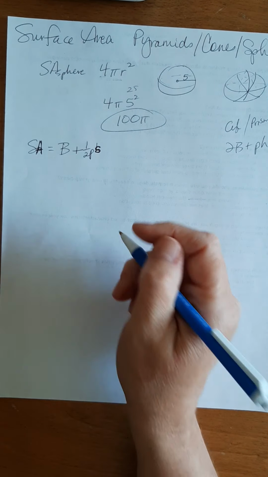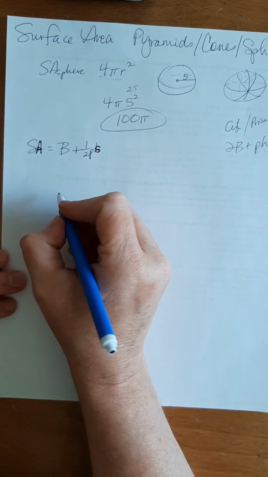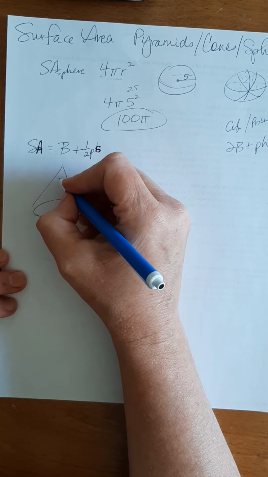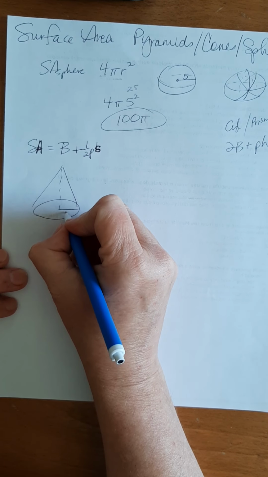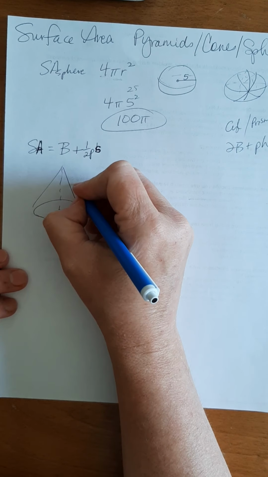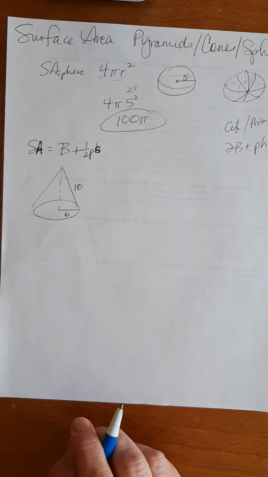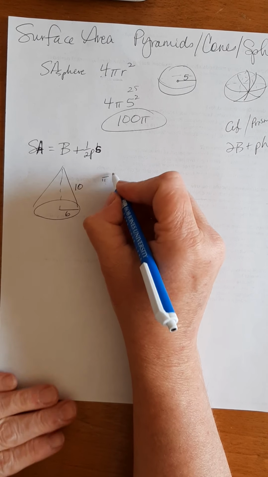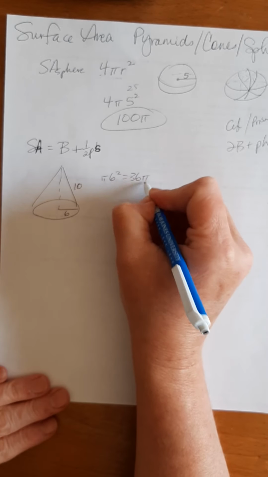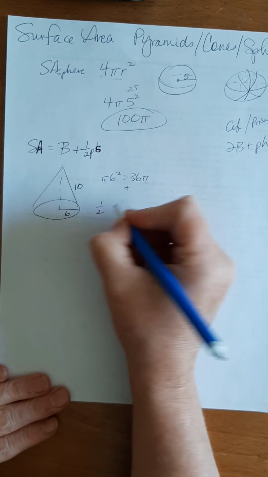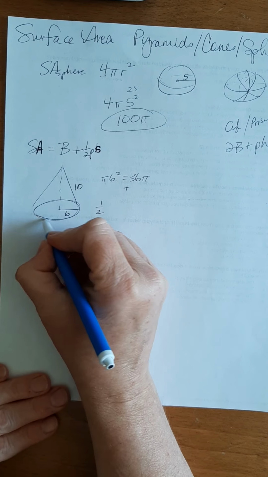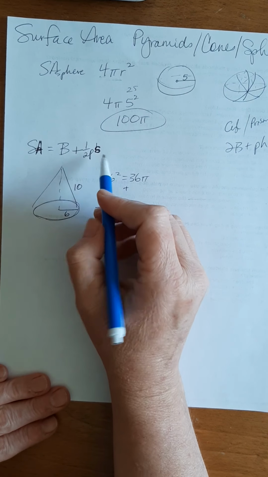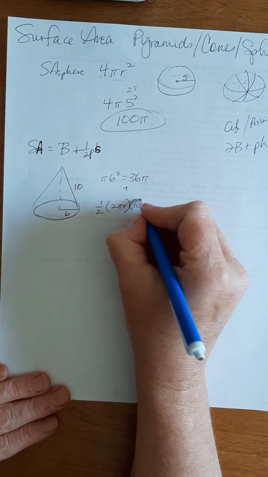That way it gives us these actual triangles. So, that being said, let's say for instance, we've got a cone. Let's say we've got radius 6, slant height 10. If I want to find the surface area, well, the area of the base, pi r squared, 36 pi, and I want to add 1/2 perimeter of the circle, which is circumference, times the slant height.